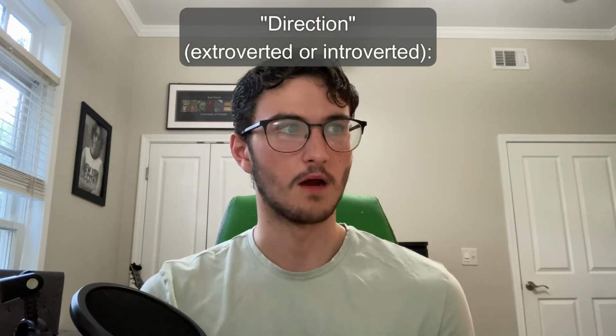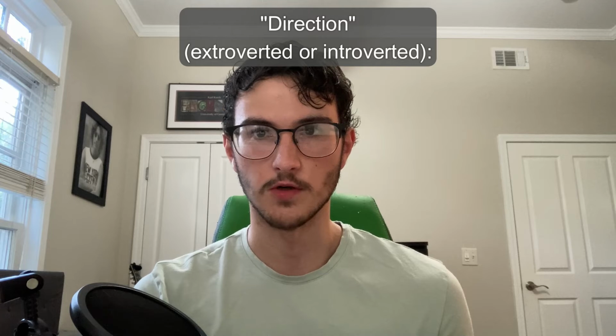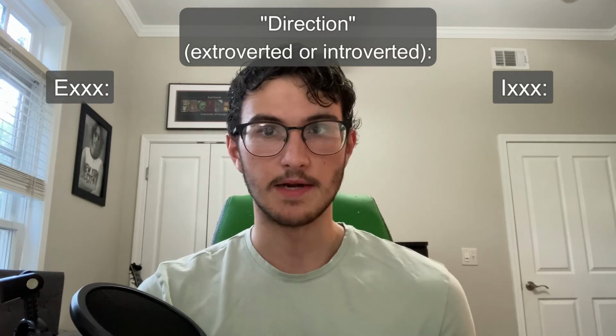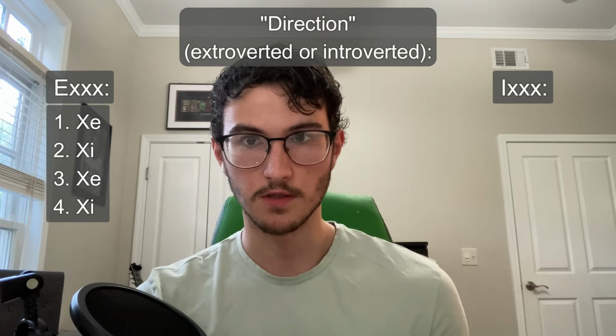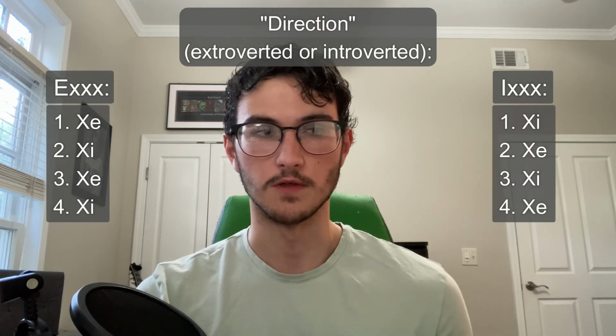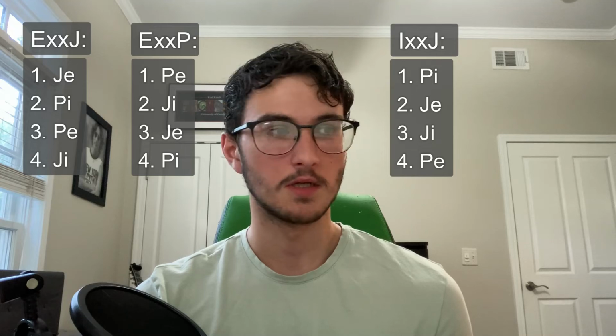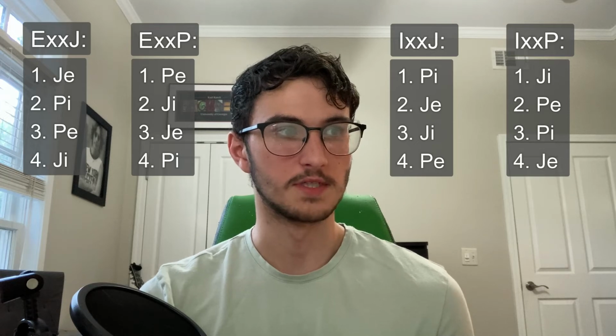Another important point is the last letter, either the J or the P, that determines whether the first extroverted function in the stack is a judging function, extroverted thinking or extroverted feeling, or a perceiving function, extroverted sensing or extroverted intuition. And the direction of each function, which means whether it's extroverted or introverted, always follows the pattern E-I-E-I for extroverts or I-E-I-E for introverts. More specifically, the functions always follow the pattern extroverted judging, introverted perceiving, extroverted judging, introverted perceiving for the EJs. They always follow extroverted perceiving, introverted judging, extroverted perceiving, introverted judging for the EPs. Introverted perceiving, extroverted judging, introverted judging, extroverted perceiving for the IJs. Introverted judging, extroverted perceiving, introverted perceiving, and extroverted judging for the IPs.